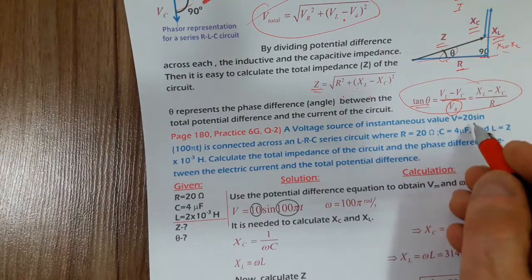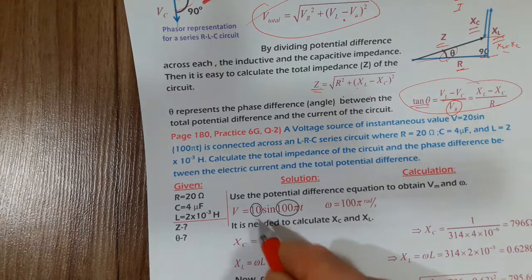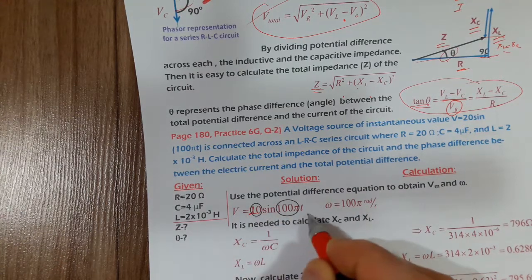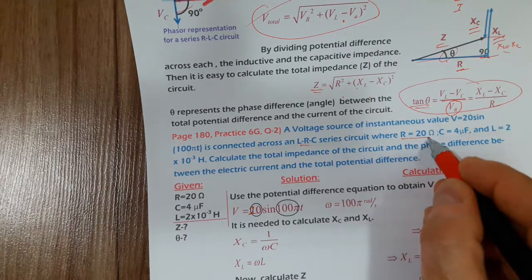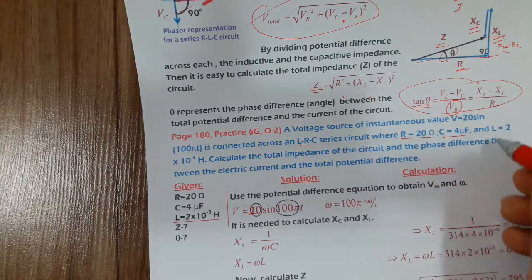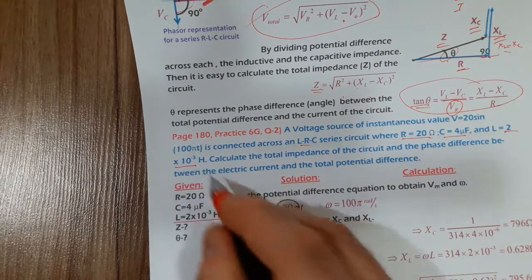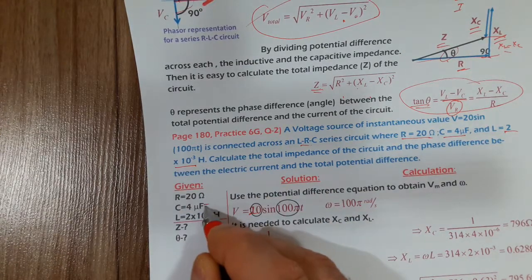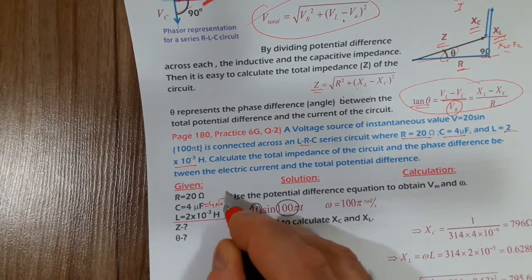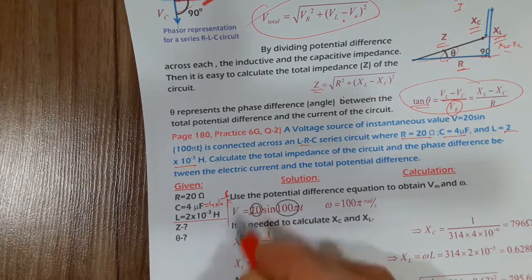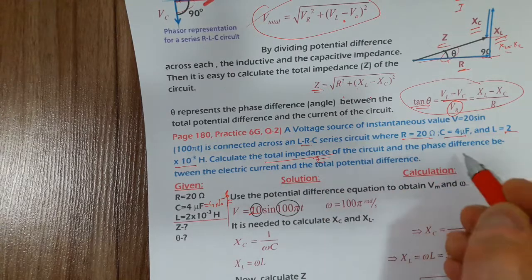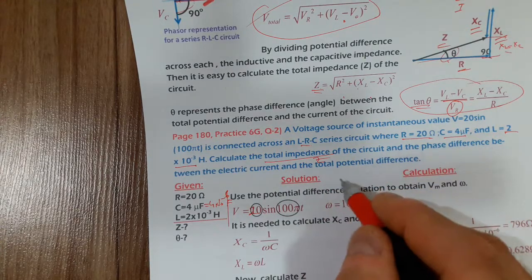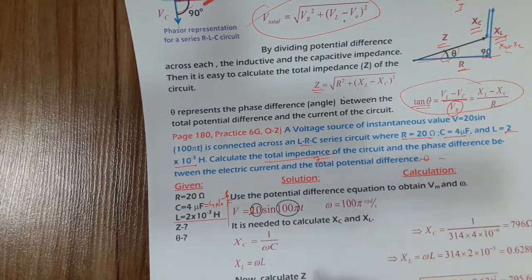So now a voltage source of instantaneous value 20 sine 100 pi t is connected to an RLC circuit, where R is 20 ohm, C is 4 microfarad, and L is 2 times 10 to the power negative 3 henry. So all are given. 4 times 10 to the power negative 6 farad is the capacitance. Calculate the total impedance Z of the circuit and the phase difference theta between the electric current and potential difference.